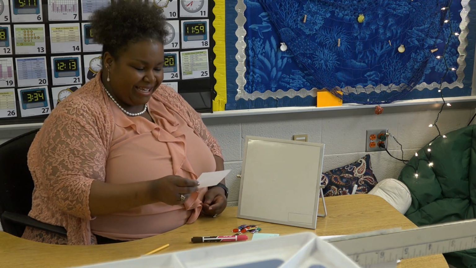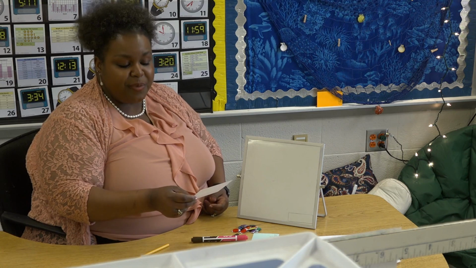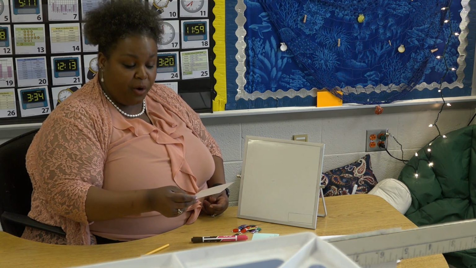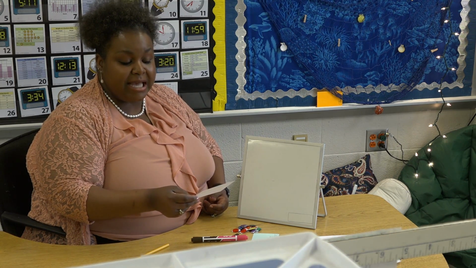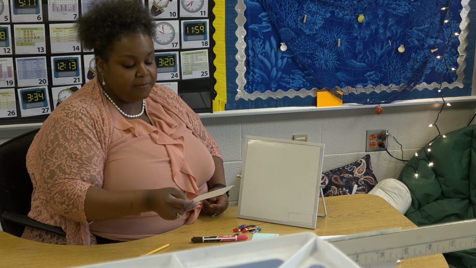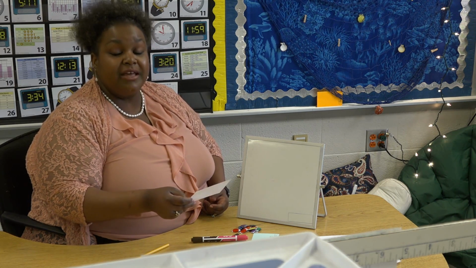Let me read it again. Chloe has earned $20 babysitting for her neighbor. She promised to split her earnings equally with her sister. How much will she give her sister? That was my first read. I'll read it a second time. Chloe has earned $20 babysitting for her neighbor.